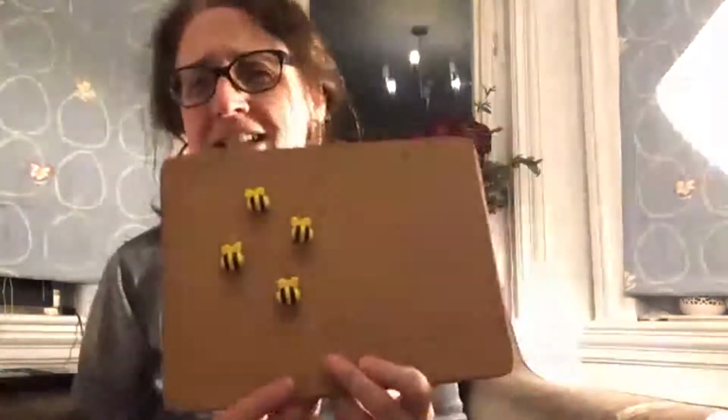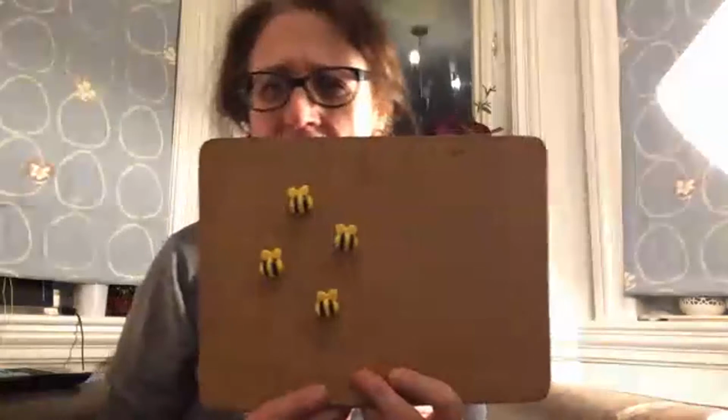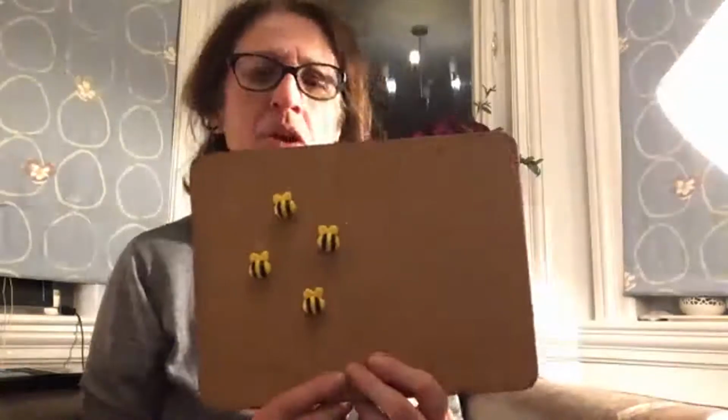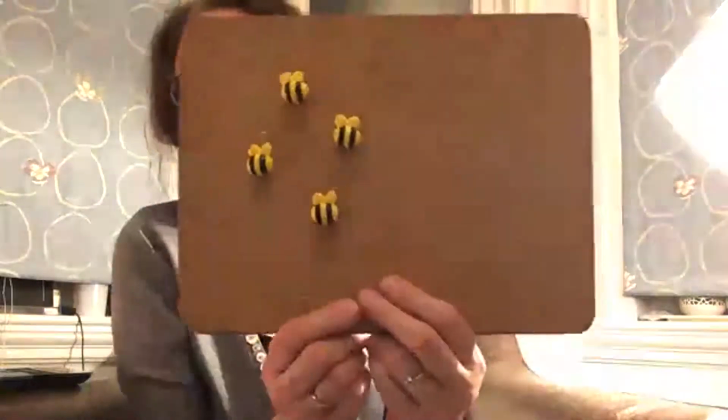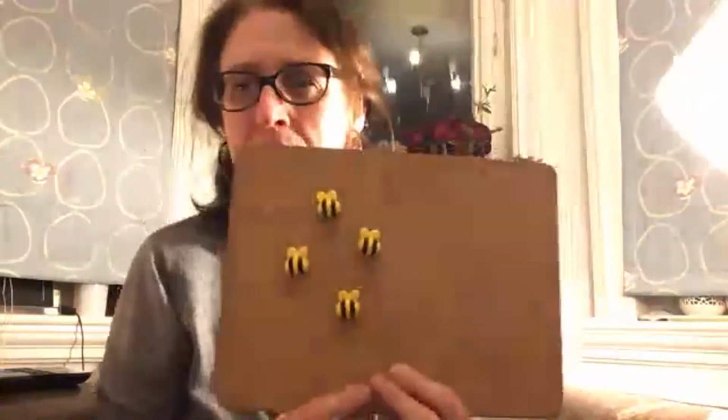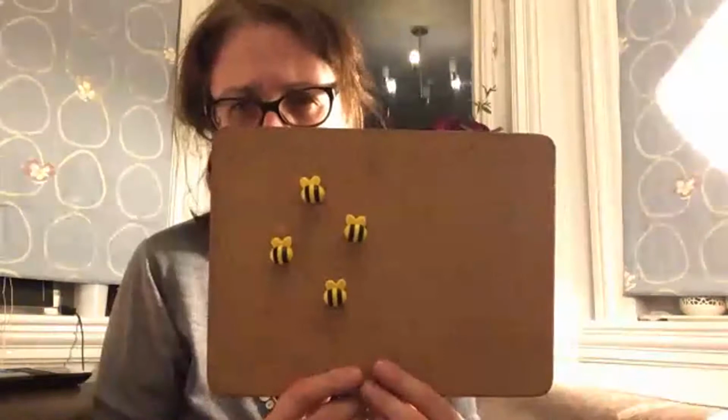That's amazing, isn't it? So lots and lots of things to see, lots of things to notice. Right, let's bring my buzzy bees back. And let's have a think of a story of some bees. So, in my story, to begin with, there were 4 bees buzzing around the flowers in the garden.